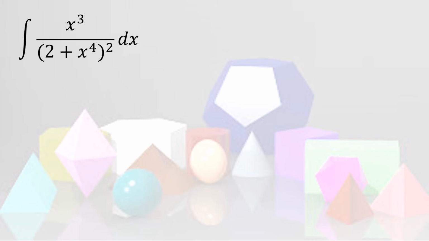Now let us have another one. Let us determine the integral of x to the third over 2 plus x to the fourth raised to the second power dx. So in here, the first thing we need to do, we let u equals 2 plus x to the fourth. And then we are going to have the derivative. So du equals 4x to the third dx.